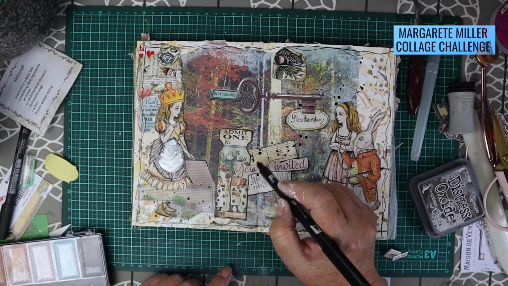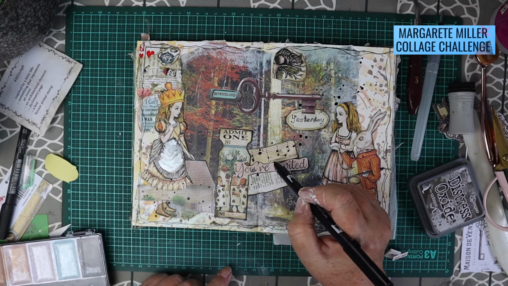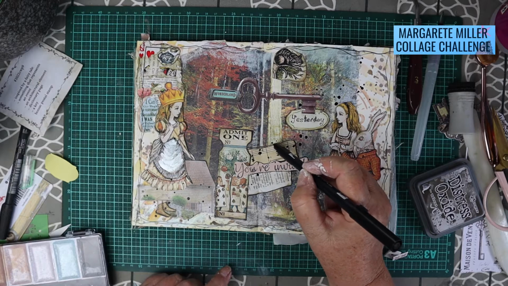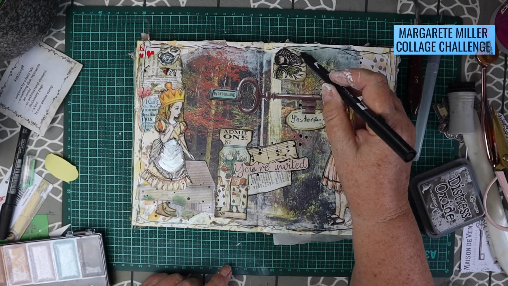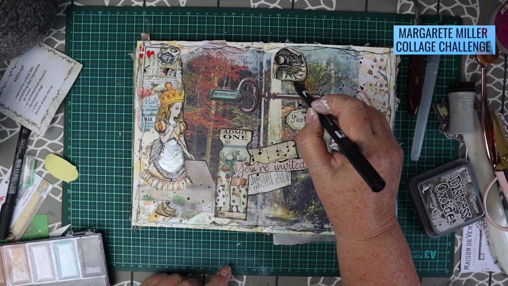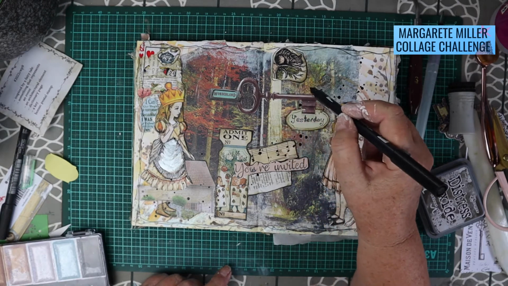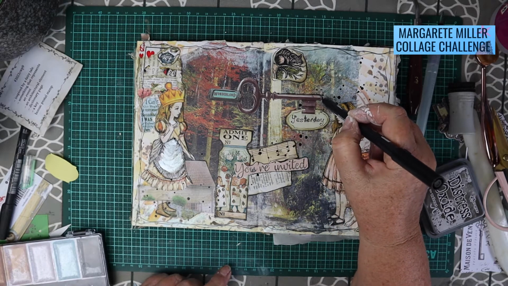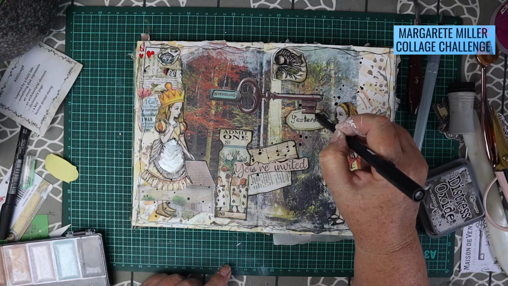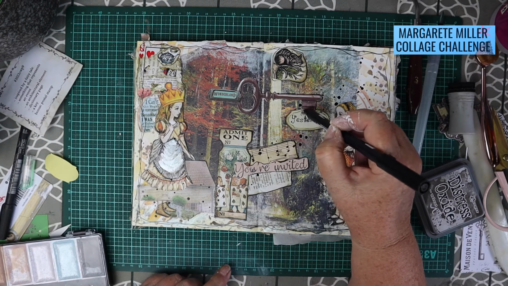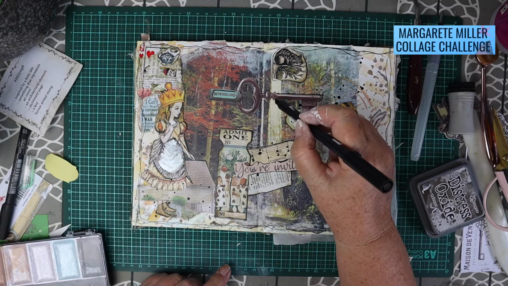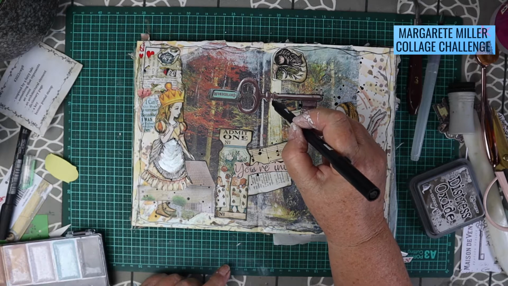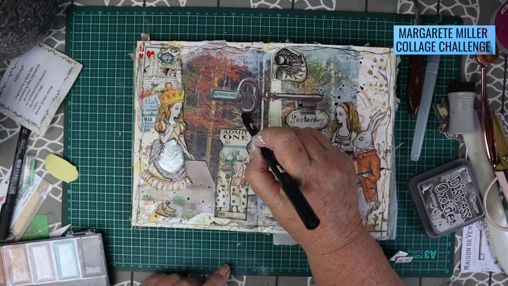Make that stand out from the background a bit better. Go around the cat. Maybe the key. Oops. Oopsie. Oh, just as well I'm not into neat and tidy.